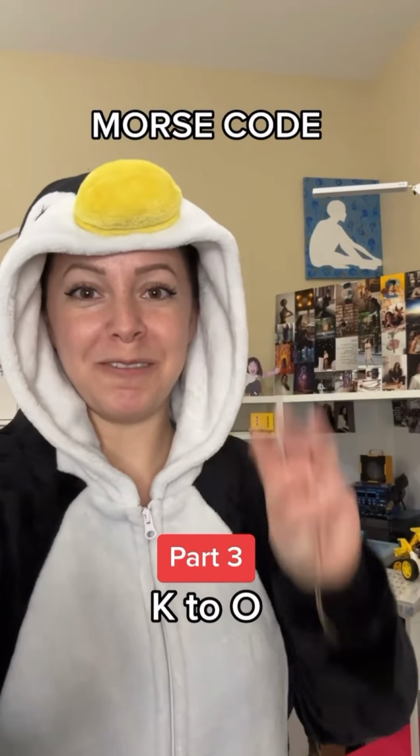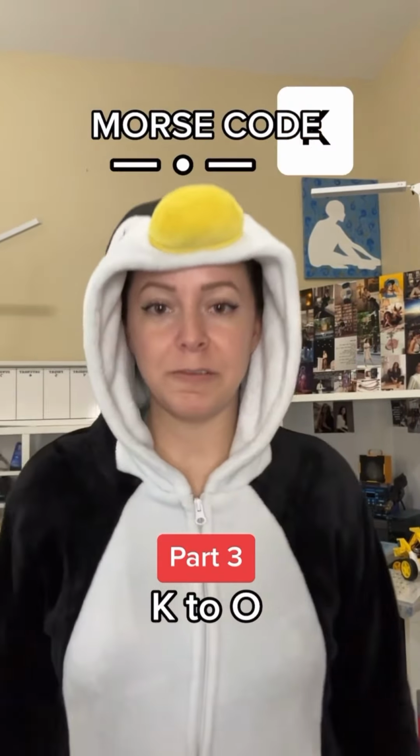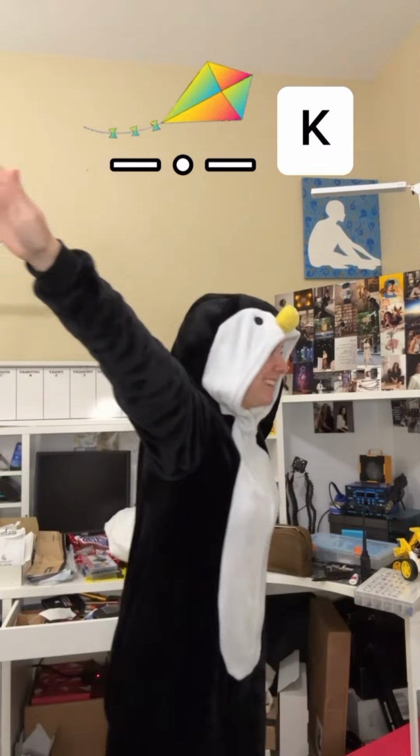This is part 3 of learning Morse code with visual imagery. Now for K, we're gonna think of ourselves like a kite. So it's gonna be dash, dot, dash. So we're gonna be like flying. K, kite.